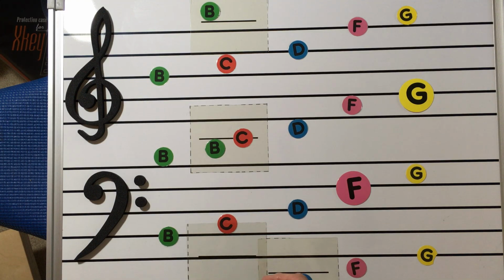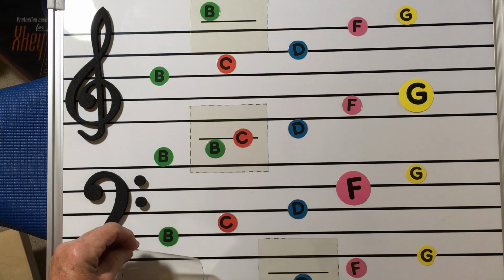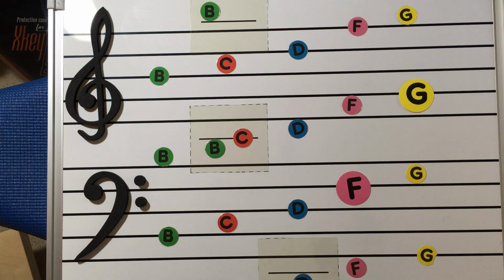Oh, I could do this. No, I can't. It doesn't work so well. So that one I really can't do anything about. There would be a B below this if I had 2 ledger lines here, but this is too big. So that sort of is what it is, and now I'm going to go make a video by the piano keyboard.